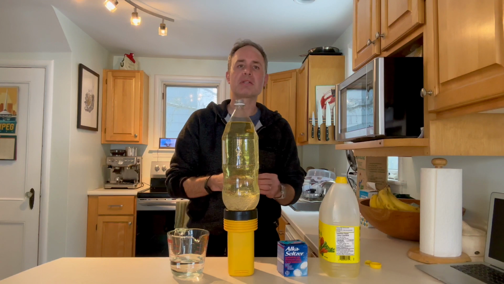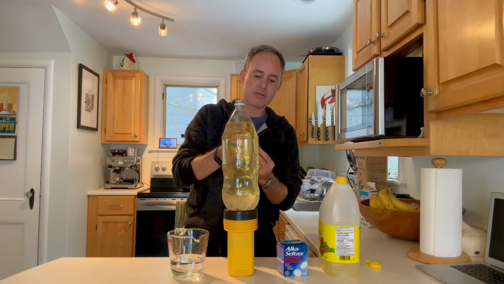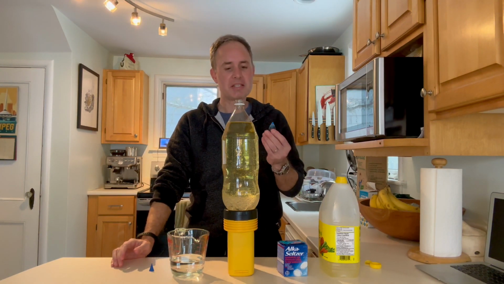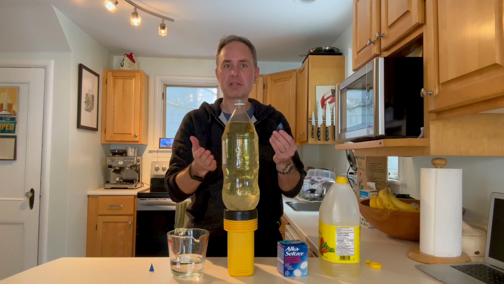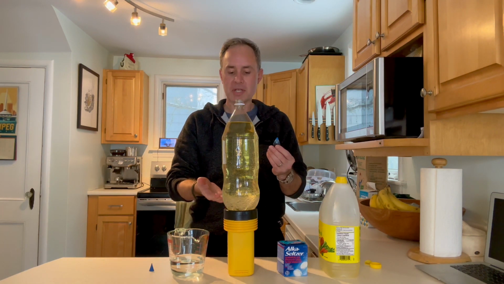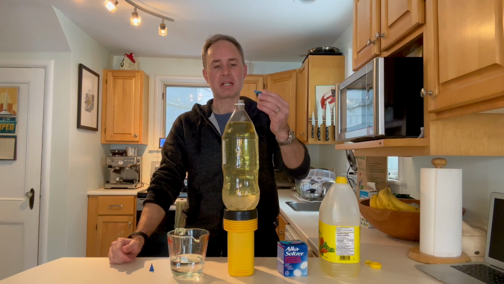The next thing I want to do is take some food coloring and drop in 5 or 6 drops. The first question I want to ask you is, do you think that this food coloring will mix with the yellow oil here to make green oil? Or do you think that it will sink to the bottom and mix with the water? Let's take a look.